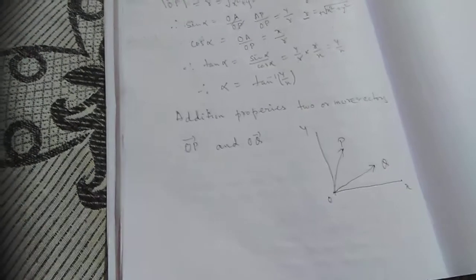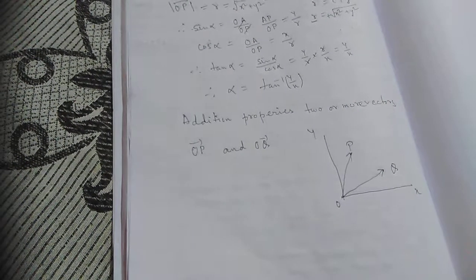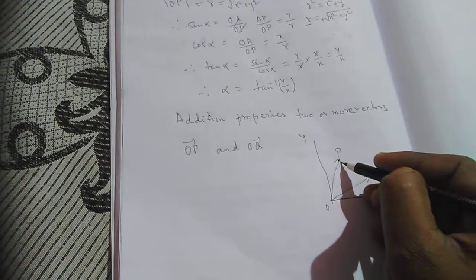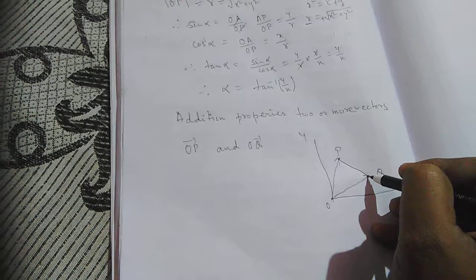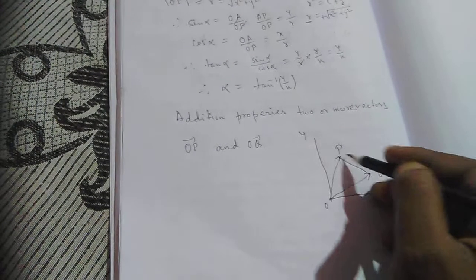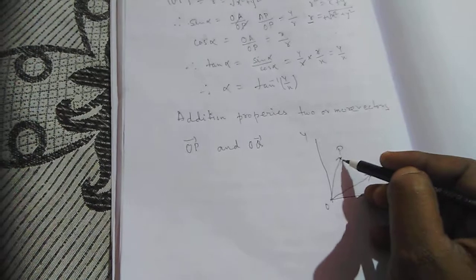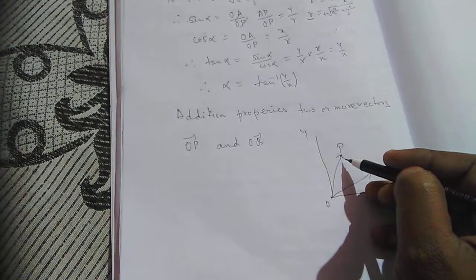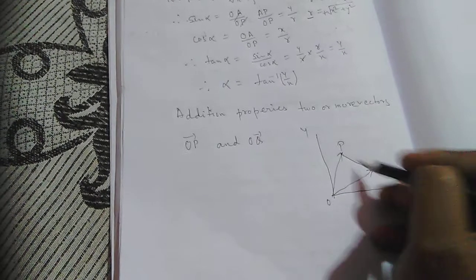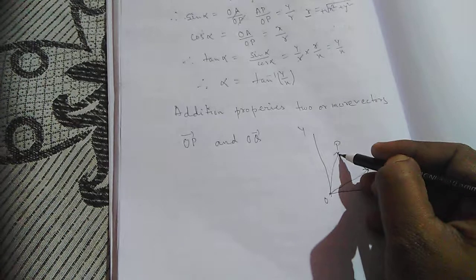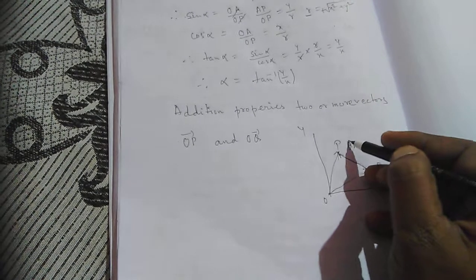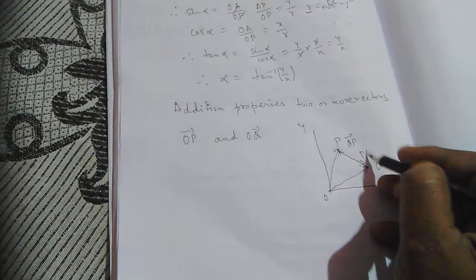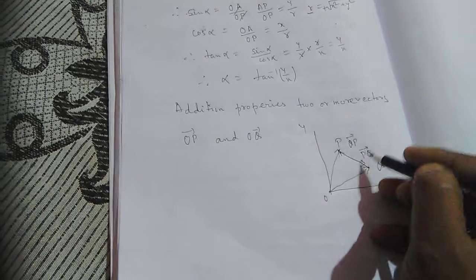So if we want the third vector, this is the PQ vector. Then the PQ vector's direction to calculate is very hard to understand. Please attend here. If we want the QP vector, then its direction is there, it is the QP vector's direction, and if we want the PQ vector's direction, then it is the PQ vector's direction.